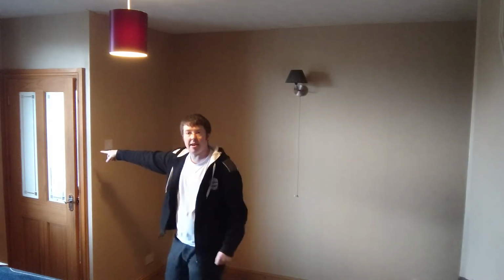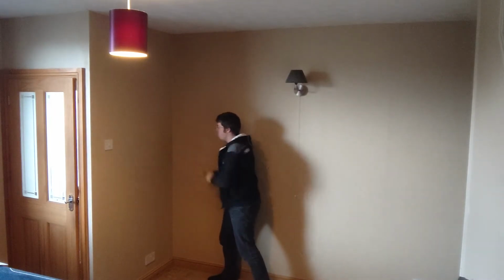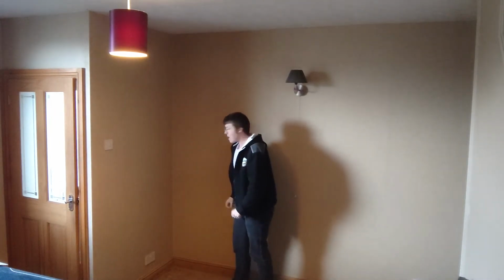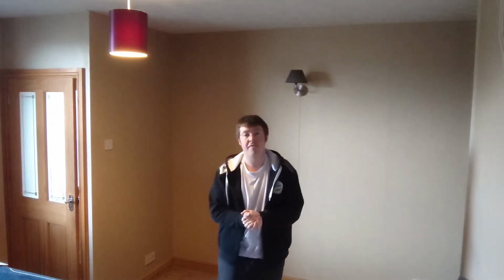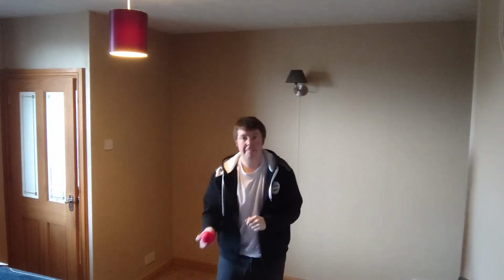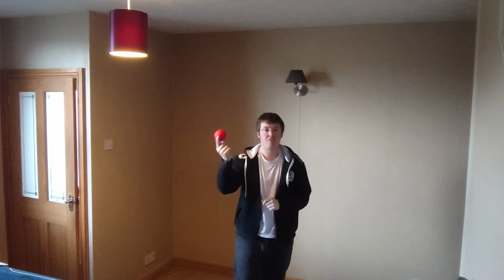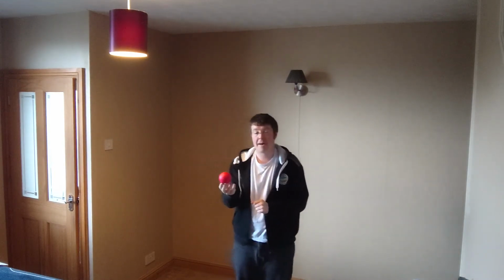Negative x is going this way, so from the origin is going that way through that wall, and negative y will be following this y-axis down through the floor. So I hope it's a fairly obvious sort of system. I'll show you a different way of representing that with sticks in a different video. But for the moment, that's how our coordinate system works. I can describe any point in space. So this red ball is supposed to represent a point in space.